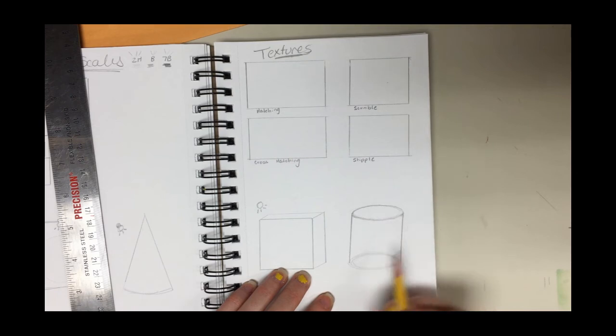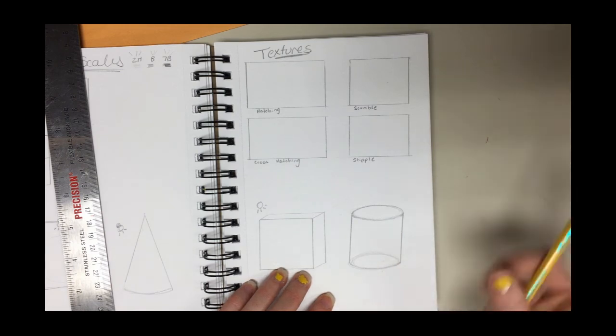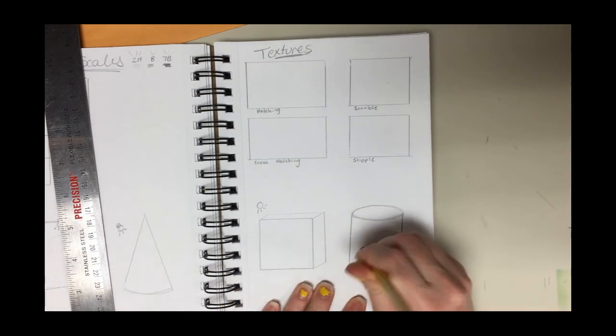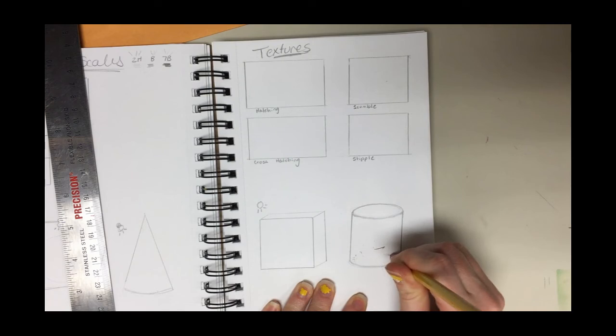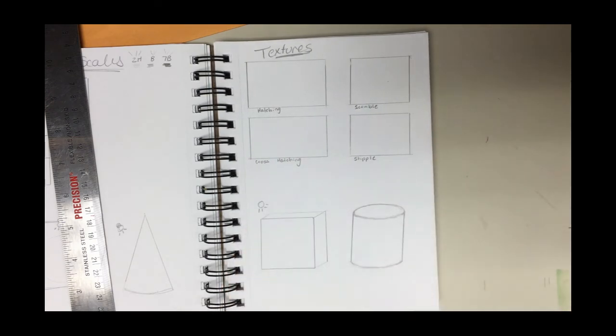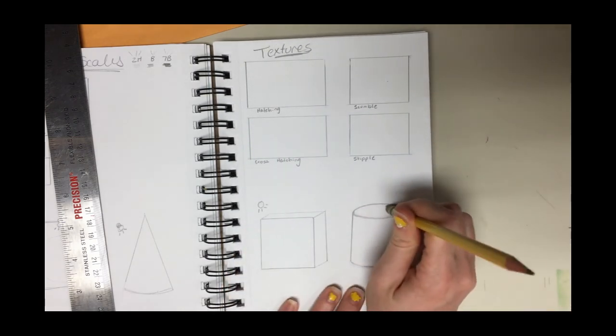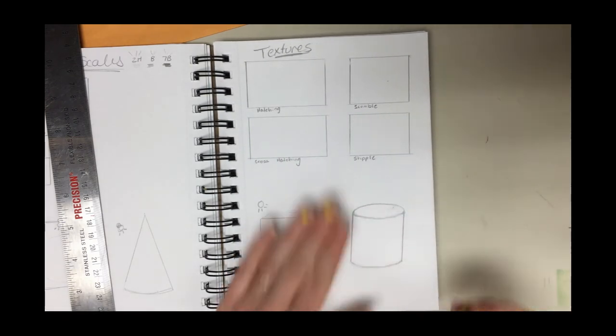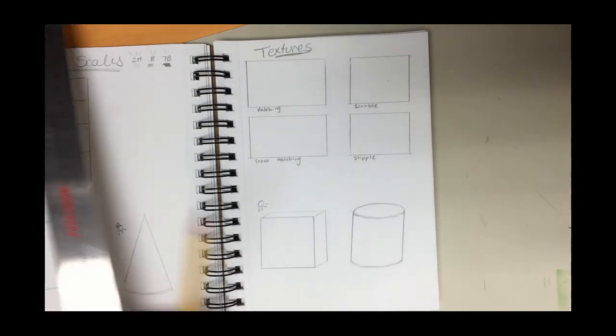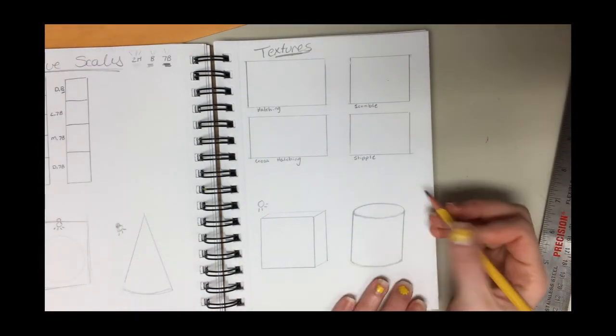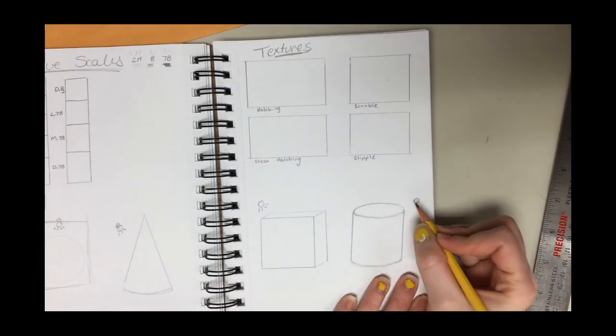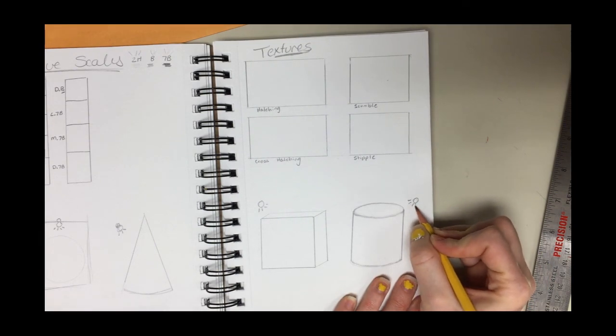When we work on our final drawings in graphite, you want to make sure that these lines are super light because you don't want them to show. It'll flatten out your object. But here, when we're just trying out different textures in different values, you can have your lines darker. And the light source for this one is over here.